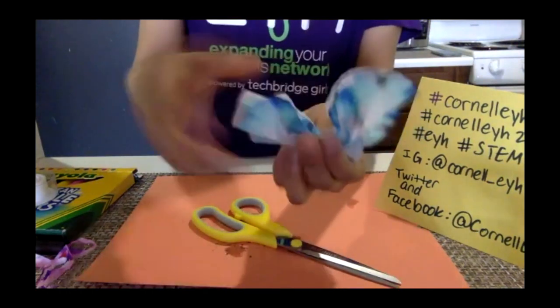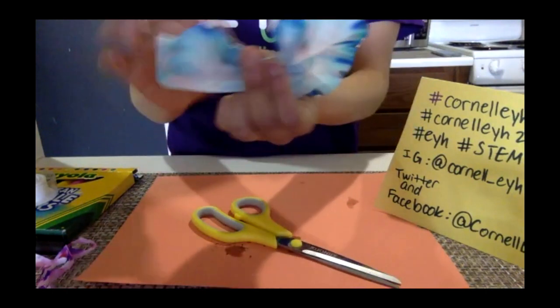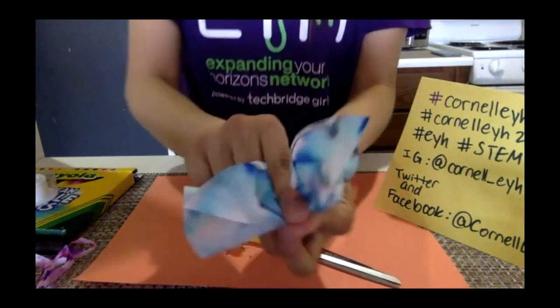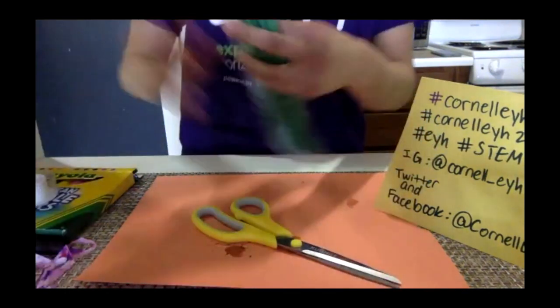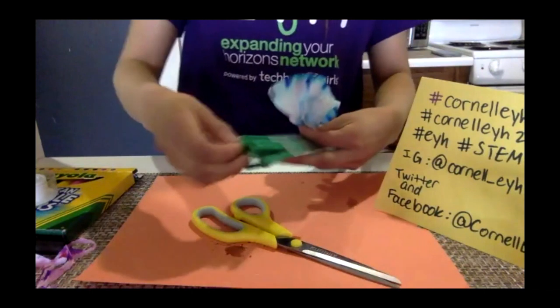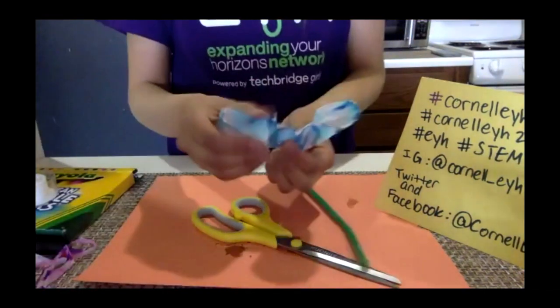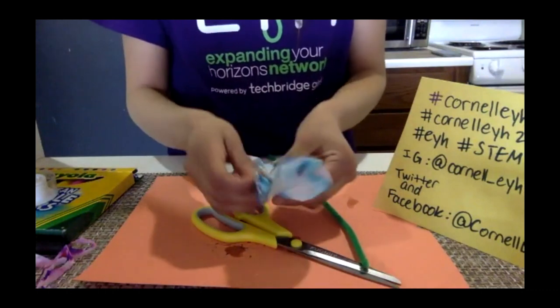And this you don't have to necessarily tape. You can tape it here in the middle, but what you can also do is just use the pipe cleaner to hold it together, and that seems to work pretty well.